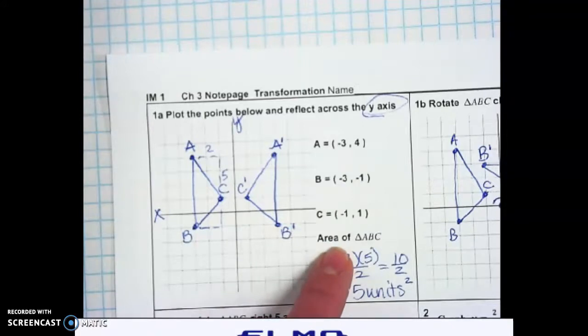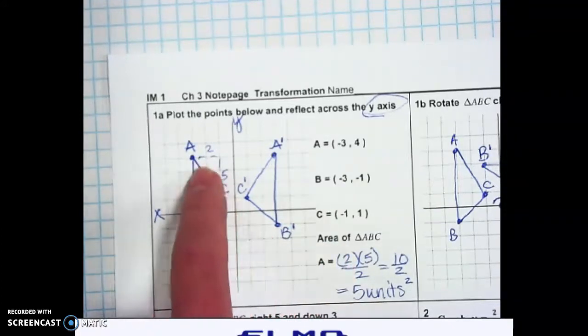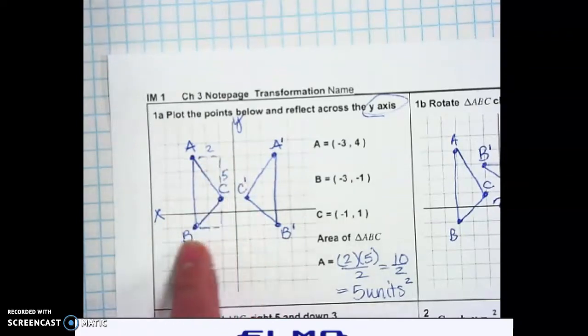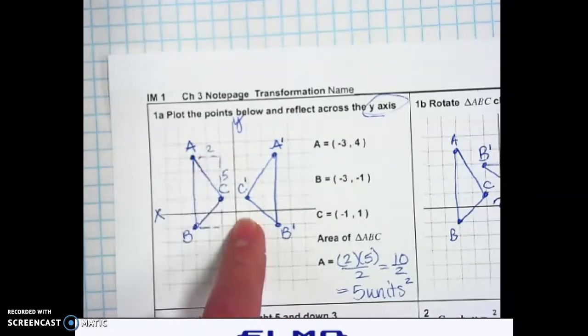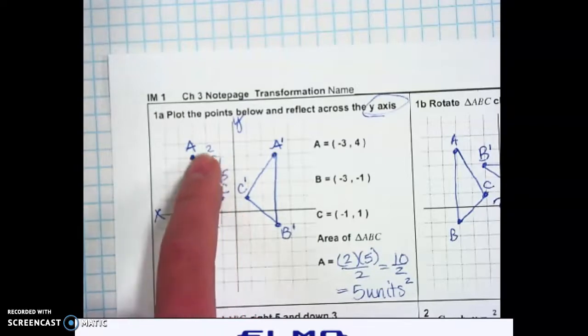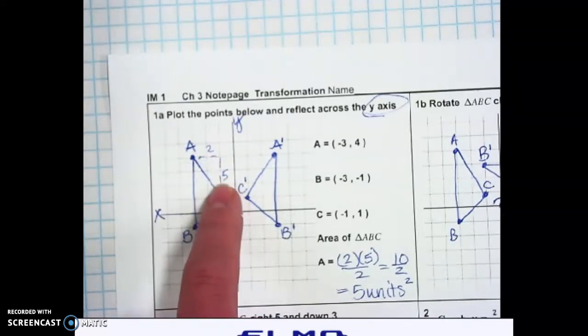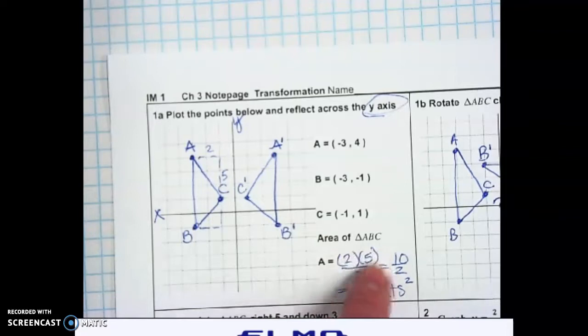Then they wanted us to find the area of triangle ABC. So I took triangle ABC and I created a rectangle from it. And I found the area of the rectangle by multiplying the length times the width, the 2 times 5, and then the triangle is half of it, so I divided by 2. So 10 divided by 2 is 5 units squared.